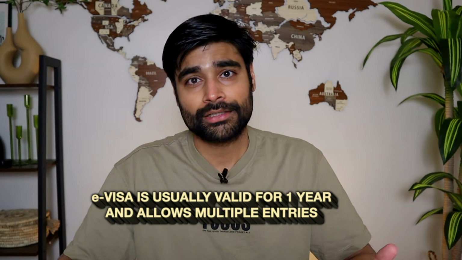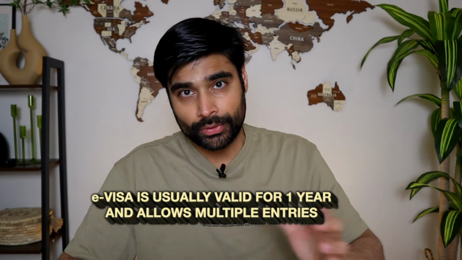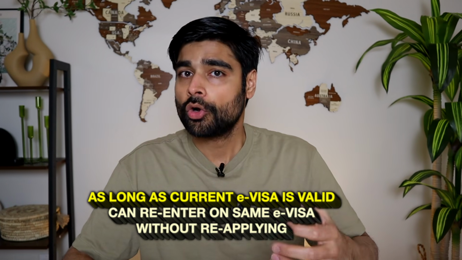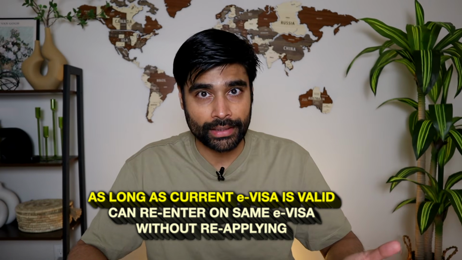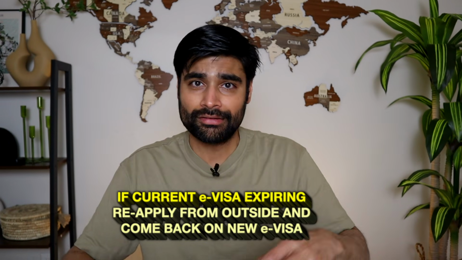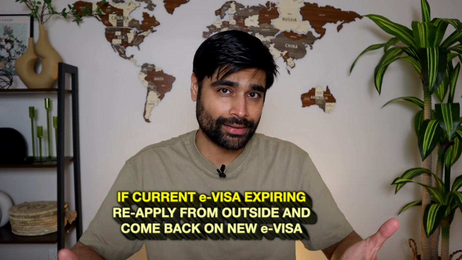Most people have the multiple entry 1 year validity e-visa. So when you come back to India, you can re-enter on the same e-visa that you initially came on without having to reapply. Or in the event that your e-visa was for a shorter duration and is coming up on its expiry, then you can just leave before it expires, apply again from outside India. You should get it in 24 to 48 hours and then come back on a new e-visa, and then you can again continue to stay for 180 days straight.